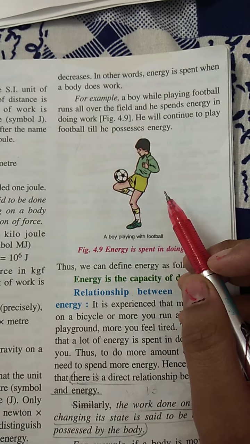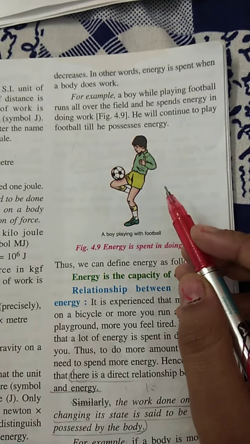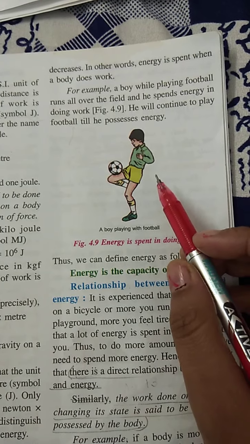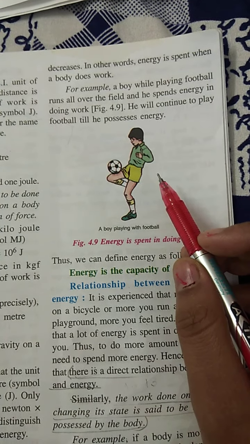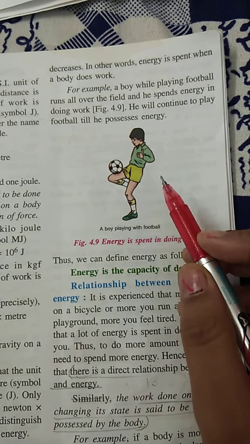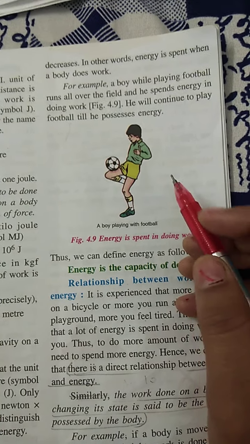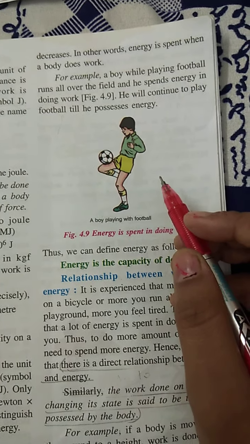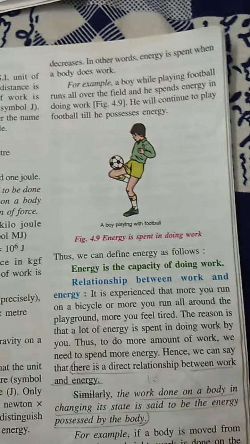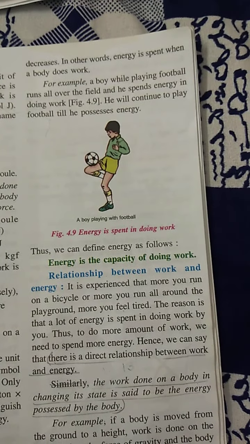So in this example we can understand that when energy is dissipated or wasted, the amount of work is said to be done.